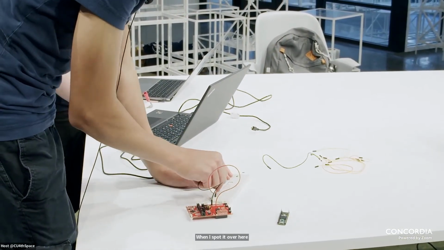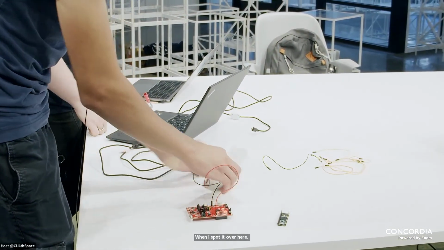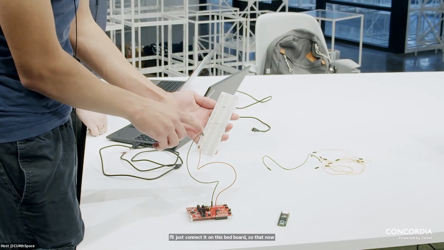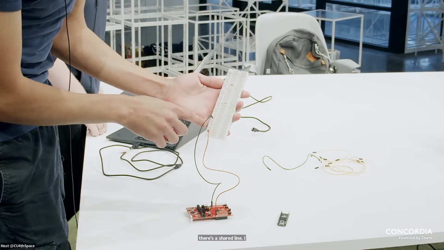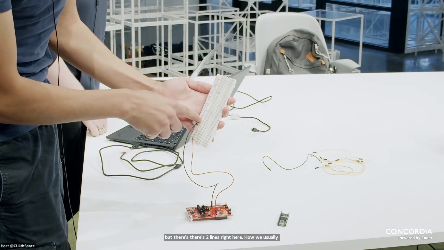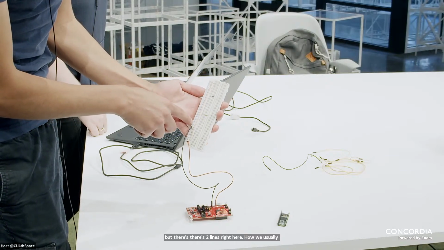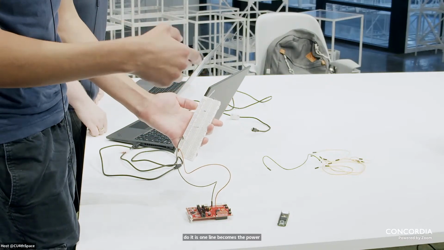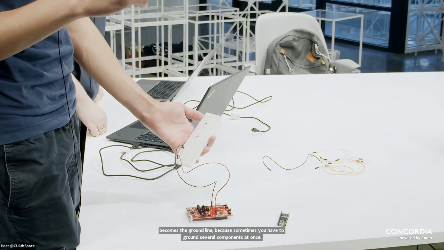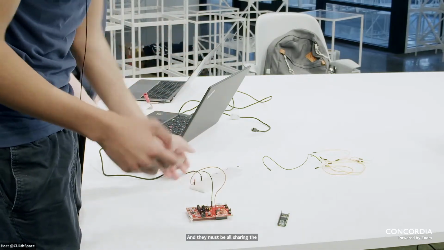I'll just connect it on this breadboard so that now there's a shared ground line, right? I don't know if it's obvious, but there's two lines right here. How we usually do it is one line becomes the power line, and one line becomes the ground line, because sometimes you have to ground several components at once, and they must all be sharing the same ground for it to work, or else it wouldn't work.